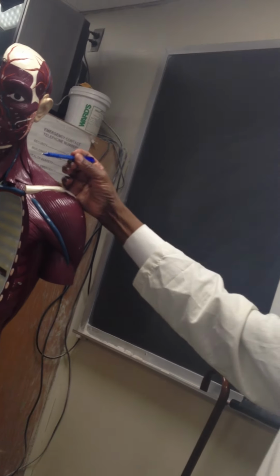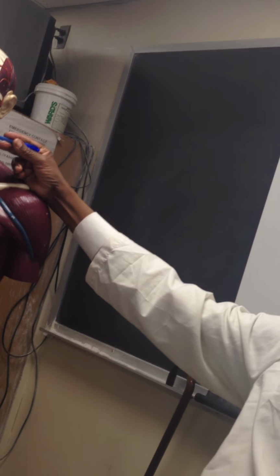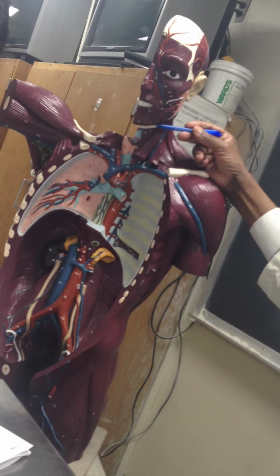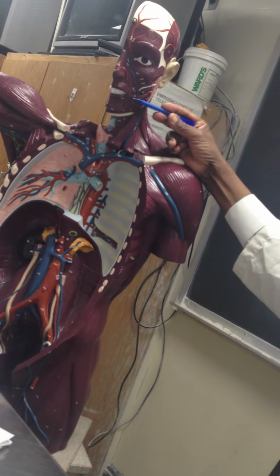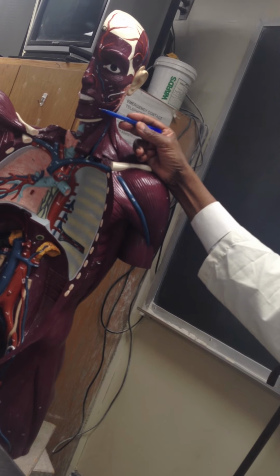There are 2 depressor muscles. There you have the depressor anguli oris. This muscle depresses the angle of the mouth downwardly.